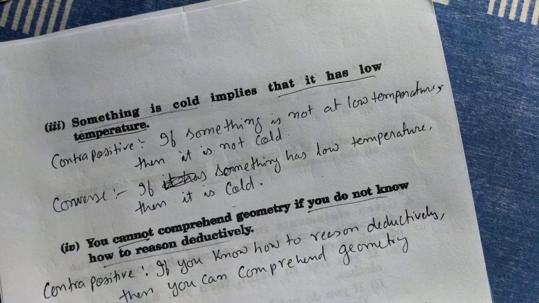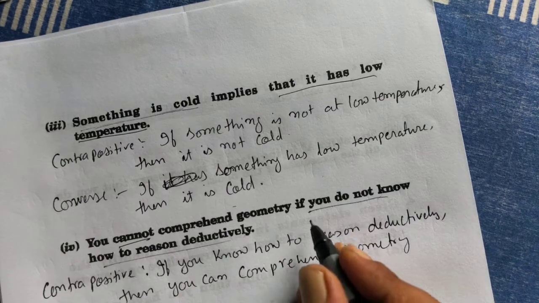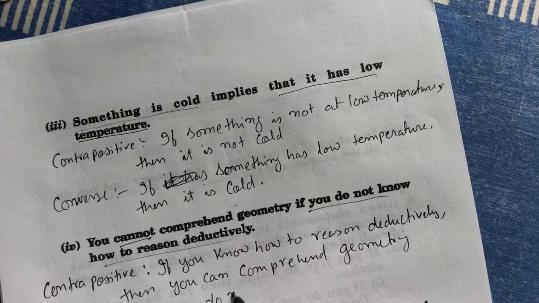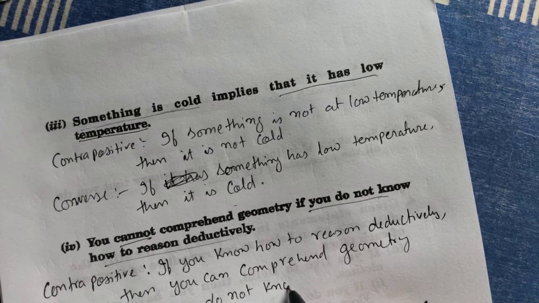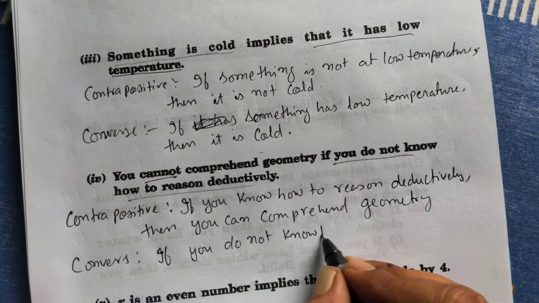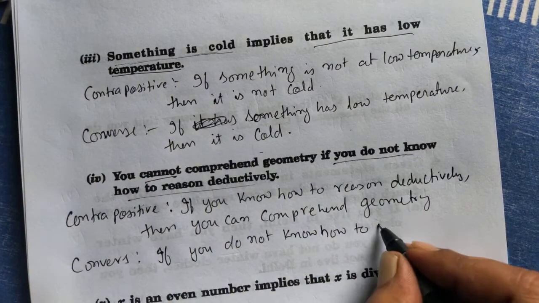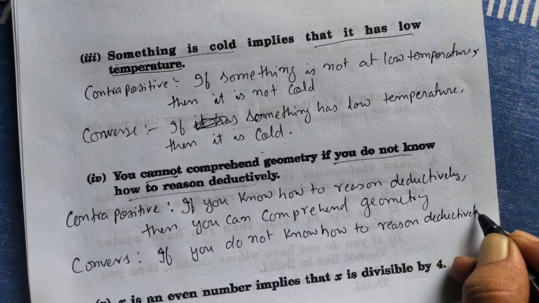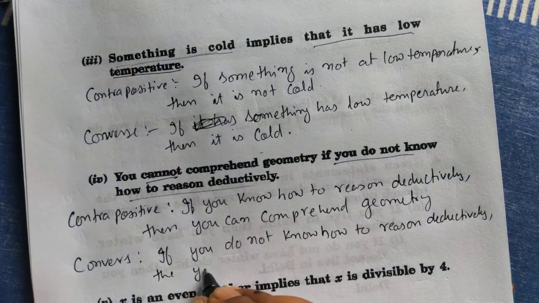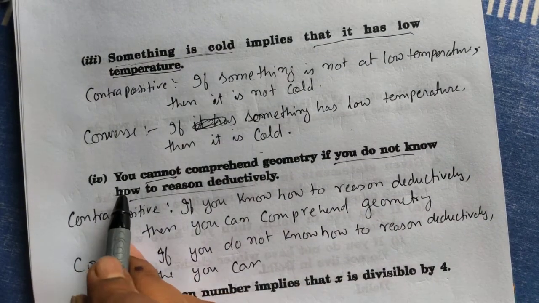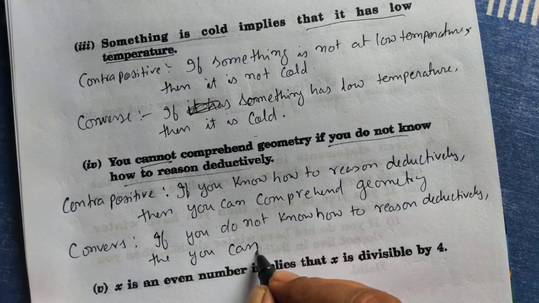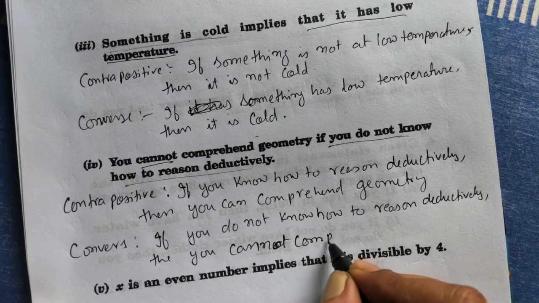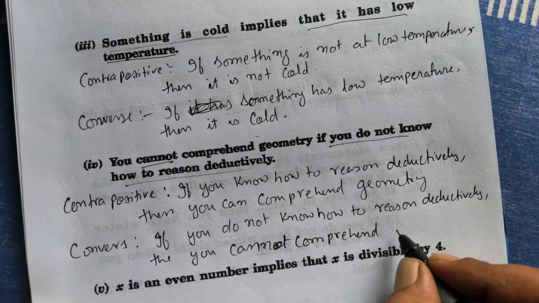But in converse we write the same statement. If it is "do not", we'll write "do not" only. If you do not know how to reason deductively, then you cannot. I'll write the same statement in converse. You cannot comprehend geometry.